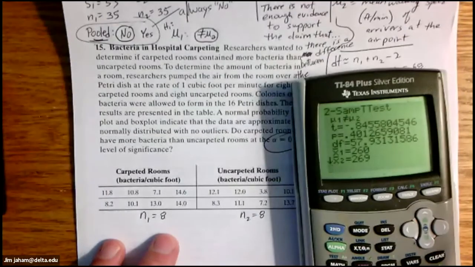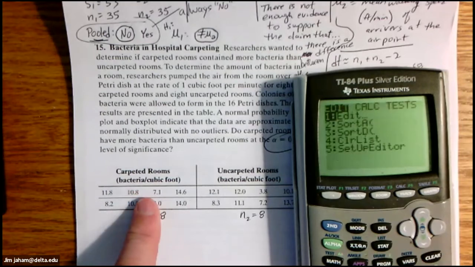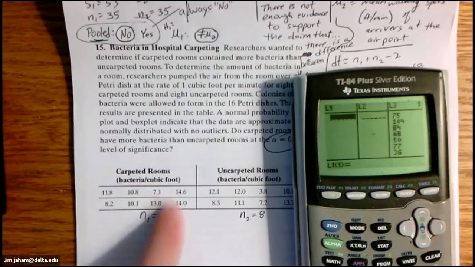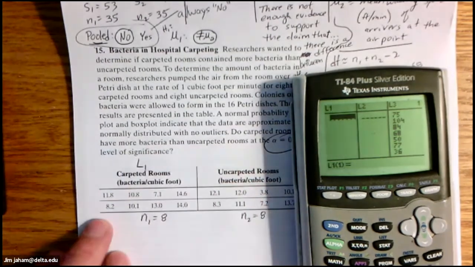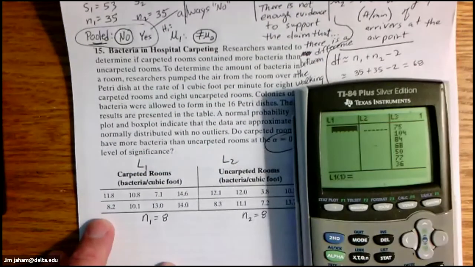The first thing you need to do is enter into your data list, clear those out, and enter in L1 the data for the carpeted rooms, and in L2 the data for the uncarpeted rooms. There's only 8 apiece. It's not going to take that long. Type these in.